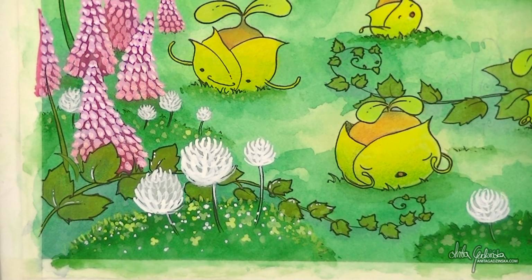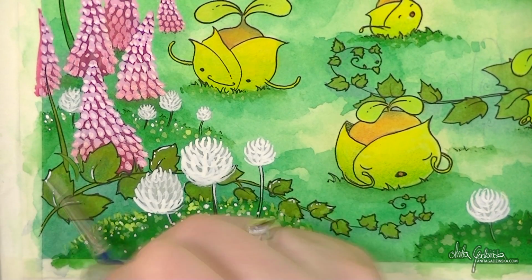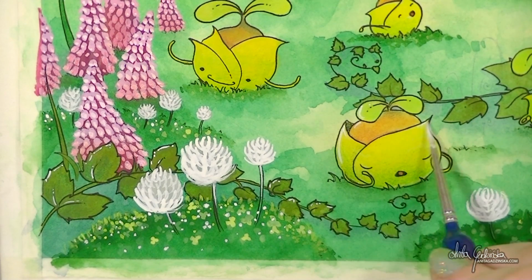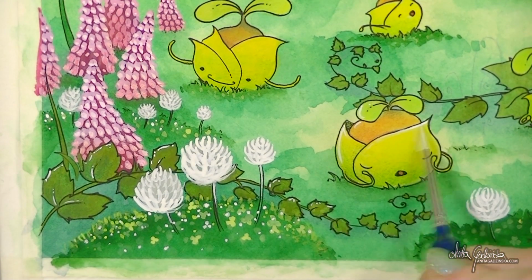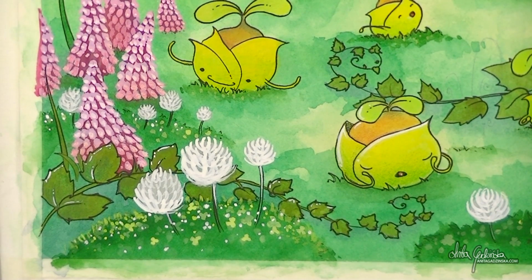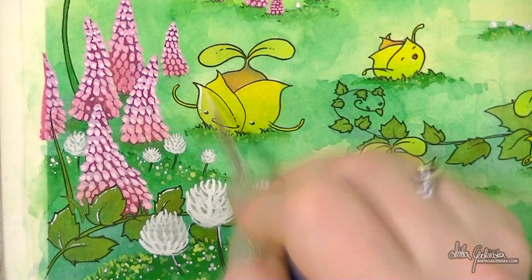And I just keep adding white details. As you can see, I'm only presenting you with one corner of the painting. That's because the whole painting was pretty much me repeating the same steps in different areas. So there was no reason to show the whole process, because it would take much longer and I would have to speed it up too much.